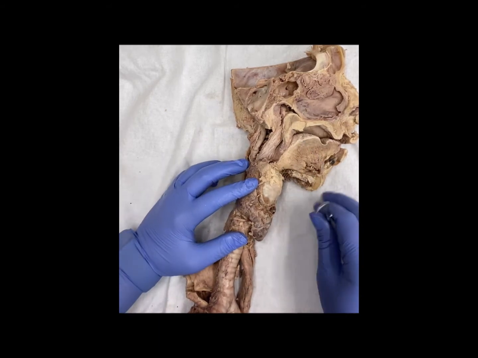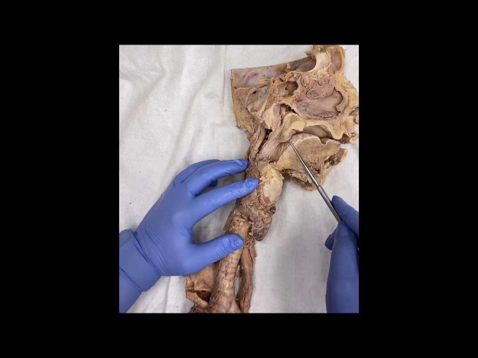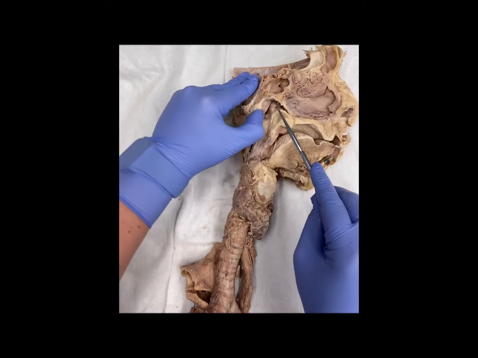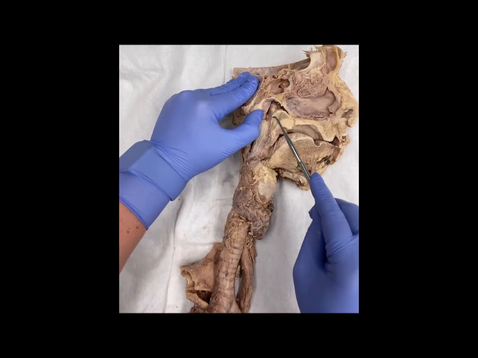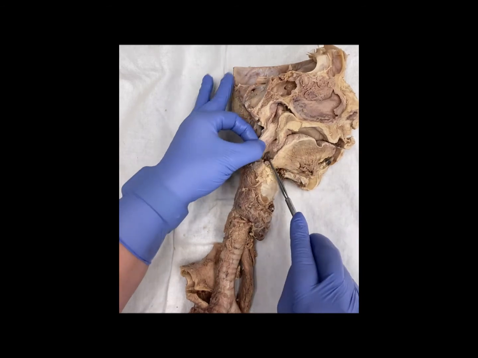So up here, let's start proximally. We have the soft palate and the uvula hanging down here, right? Up here, this is the nasopharynx. You can see the opening to the eustachian tube in here. So this area is nasopharynx, and then here would be oropharynx, right?